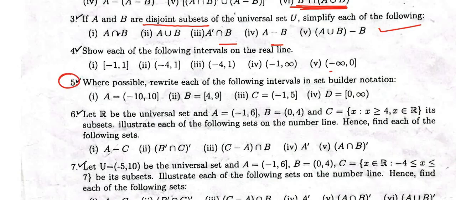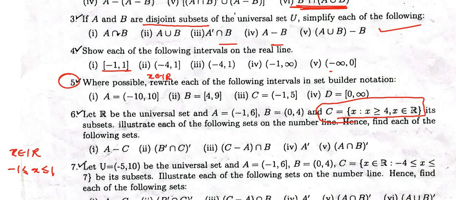Okay, so the same applies to number 5, except we show this in set builder notation. Set builder notation is a notation like this one here. So like the first one, it will be x is such that it's a real number which is closed between -1 and 1, so we say -1 less than or equal to x, then less than or equal to 1. This one again, x is a real number, open at -4 and closed at 1. This one is open both sides, so it will be -4 less than x, then less than 1.